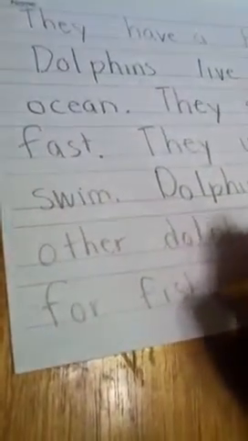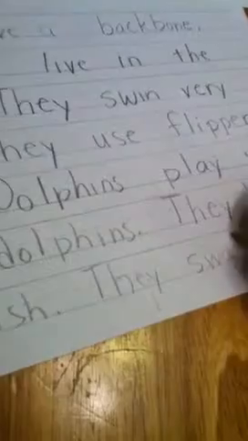And I'm going to do my last one. Oops, forgot my N here. Dolphins hunt for fish. I used dolphins last time, so I'm going to switch to they. They hunt for fish. I'm going to say they swallow their food whole. They swallow food whole.